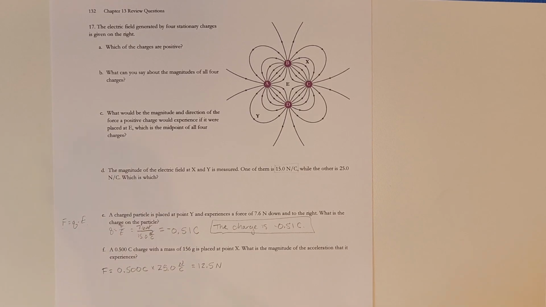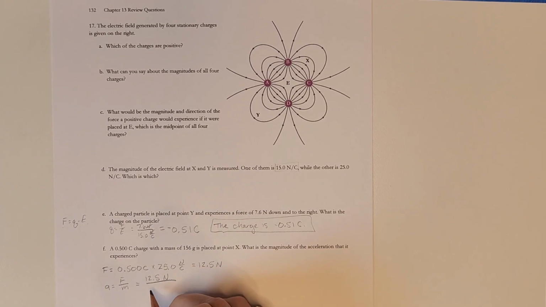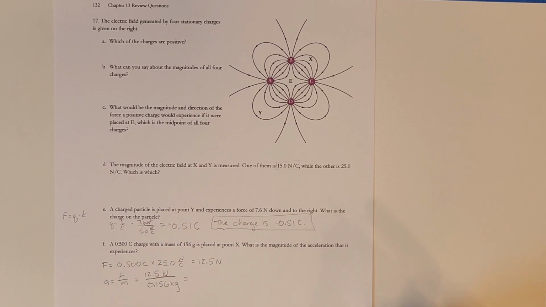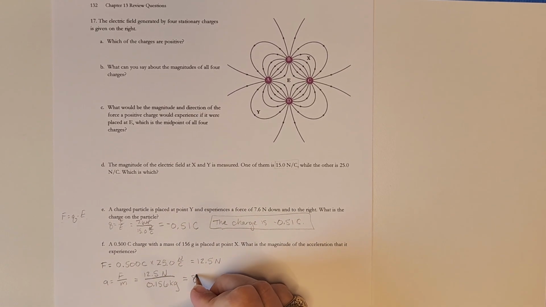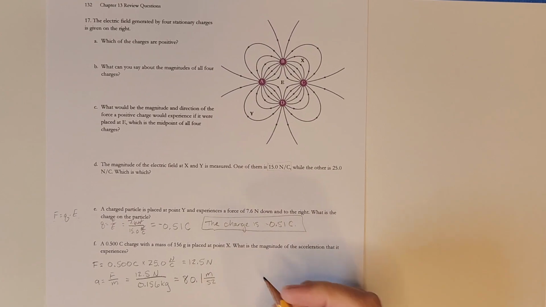Now we can use force equals mass times acceleration to determine what the acceleration is. Our acceleration equals force divided by our mass. So that is 12.5 newtons divided by our mass, which we're going to convert to kilograms, so 0.156 kilograms. And we'll get 80.1 meters per second squared.